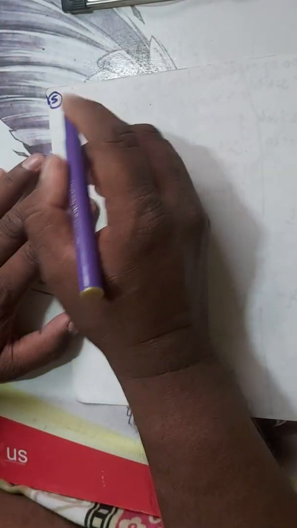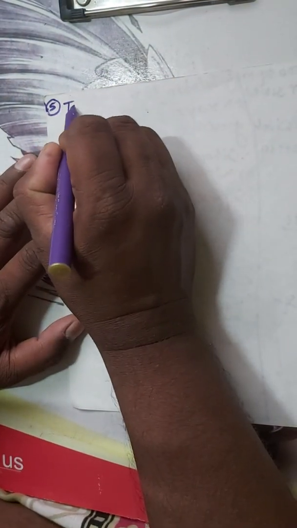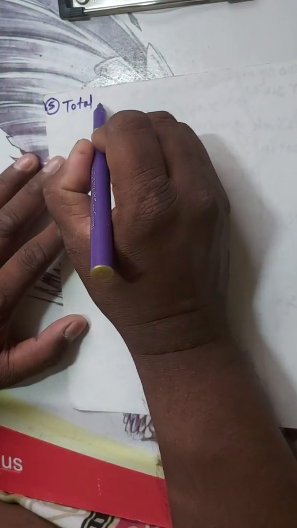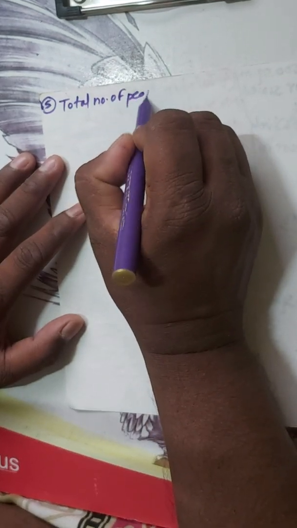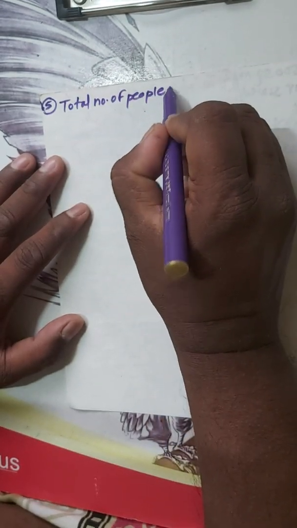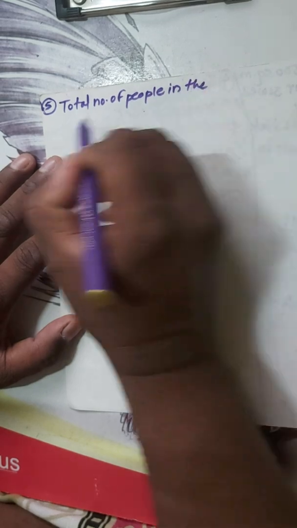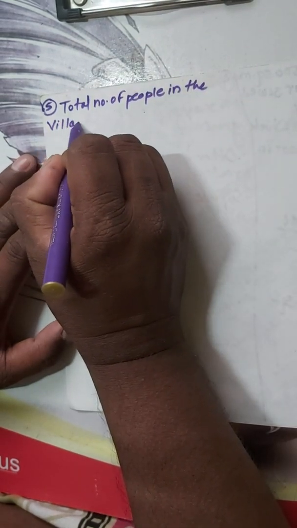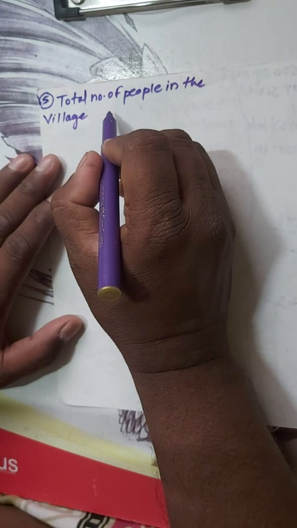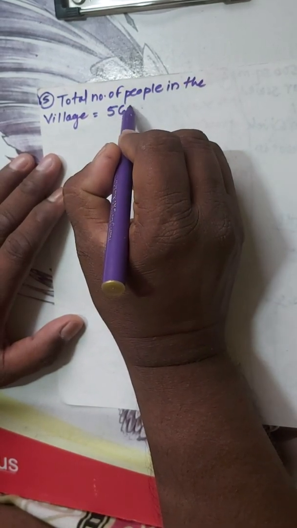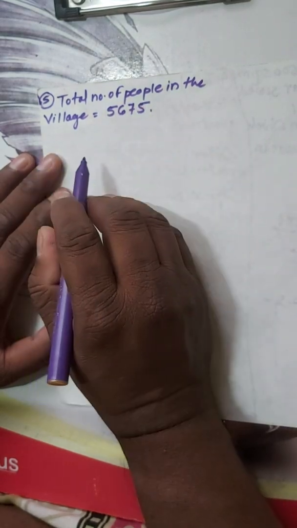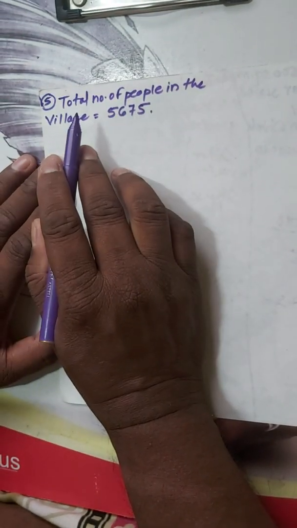Total number of people in the village is equal to 5675.